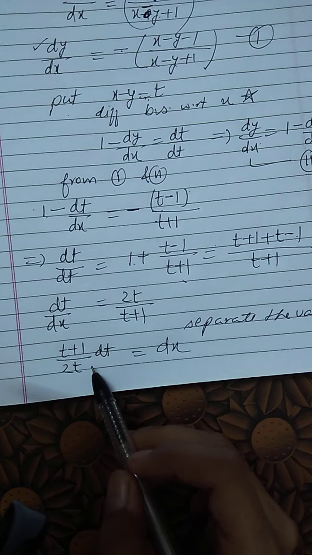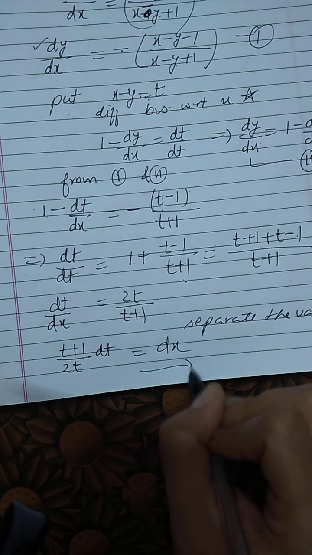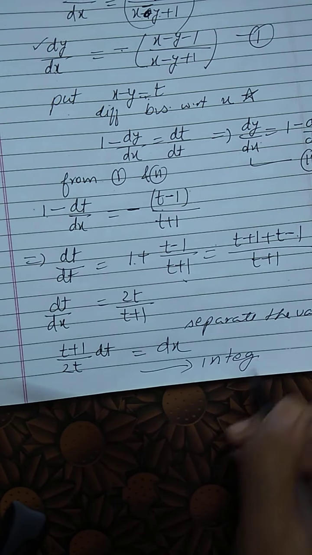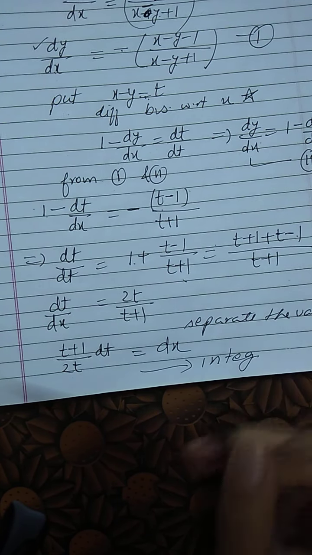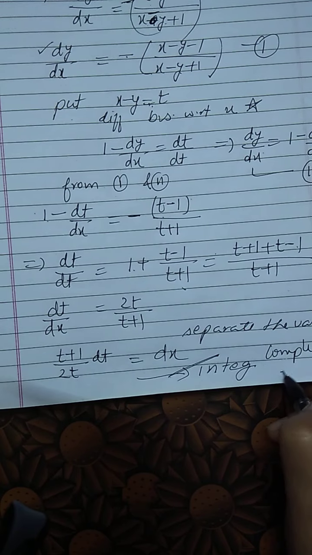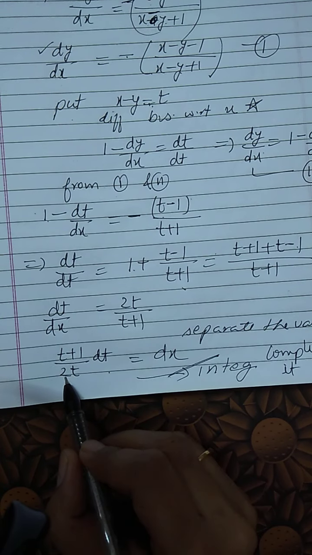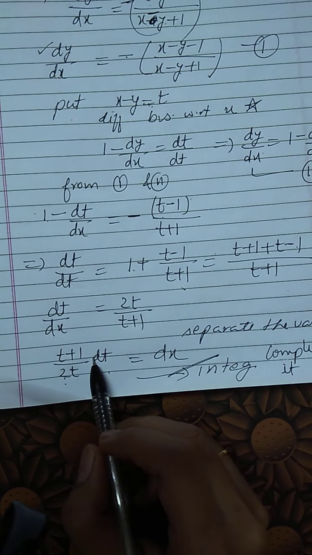We can easily separate the terms here, and you will integrate both sides, and after integration we will substitute back the value of t, because our differential equation is given in terms of x and y. So we will bring it back in terms of x and y so that we can substitute our given condition to get the particular solution. Up to this part I have done. You people can complete it. Simple integration is there, just separation of terms. You just separate the terms, integrate, and you are getting your answer.